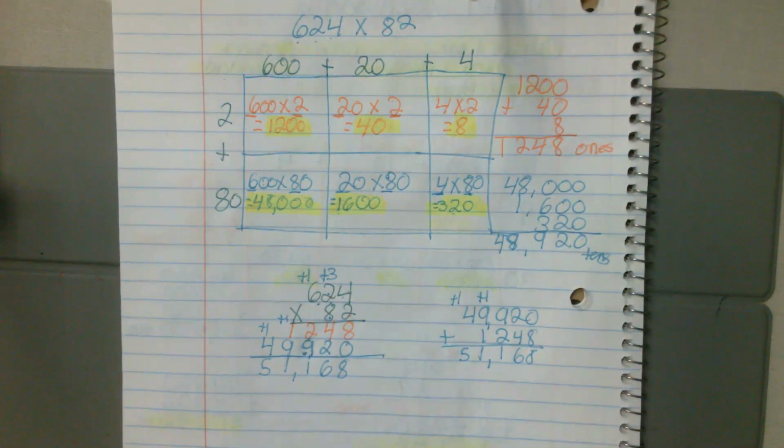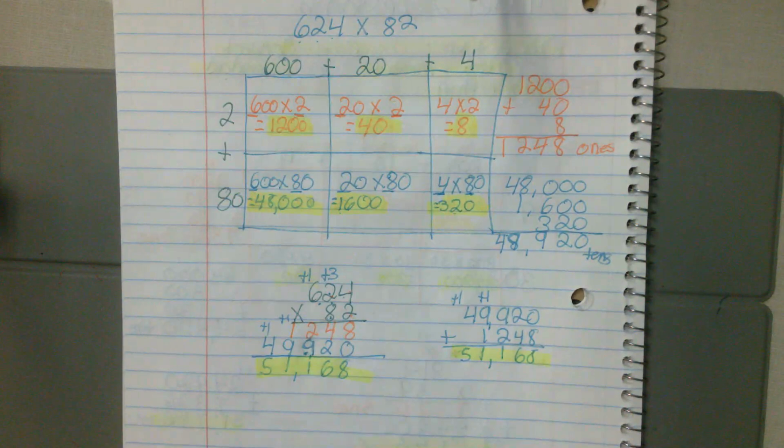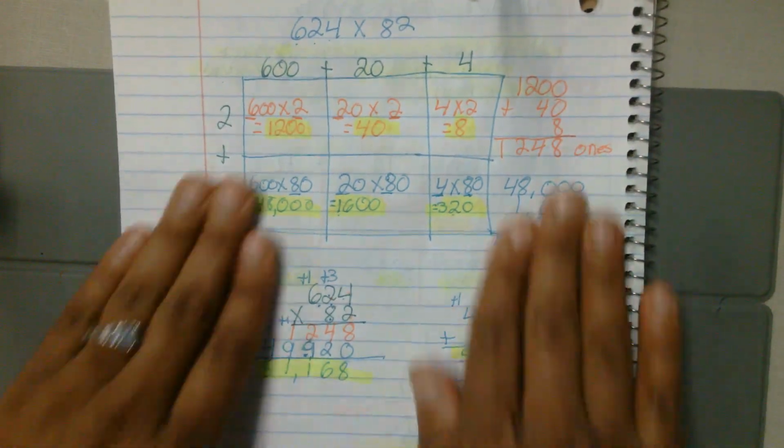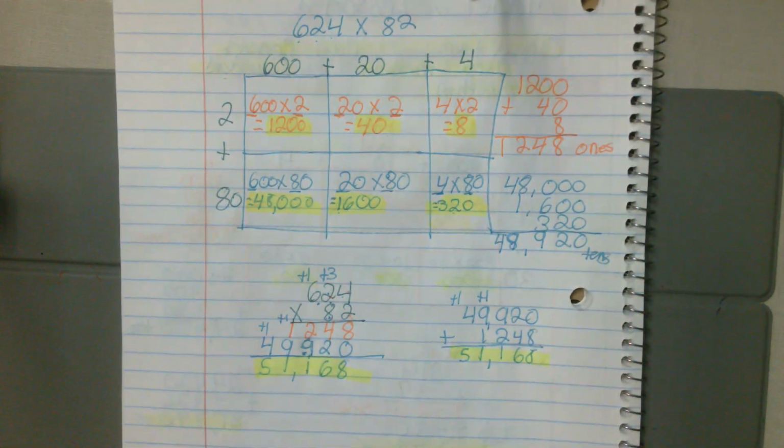So 51,168. Today, again, you're just working on continuing to connect your area model to the standard algorithm and see the pattern in the relationship.